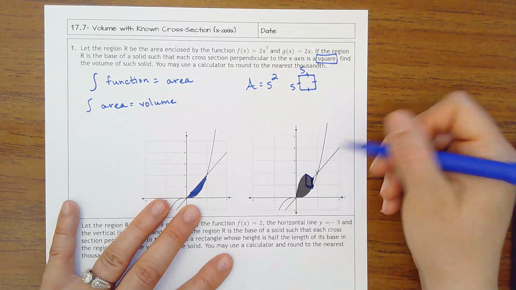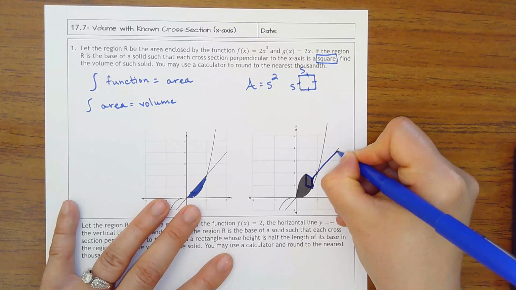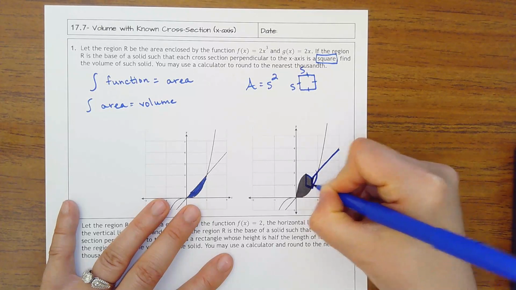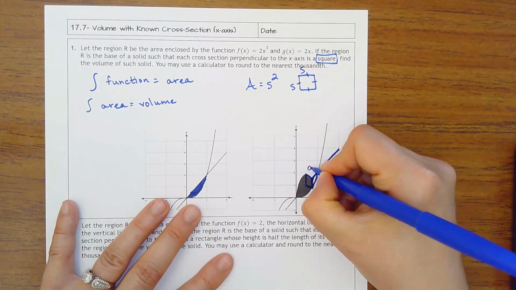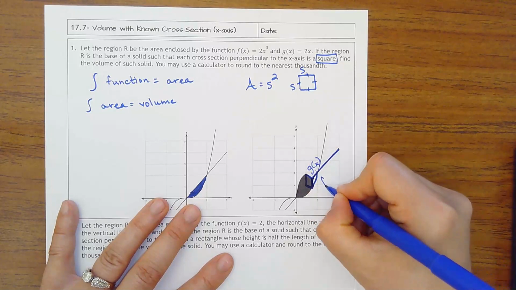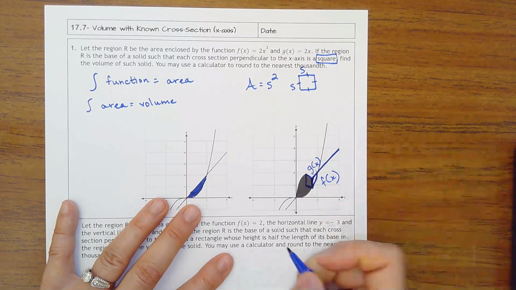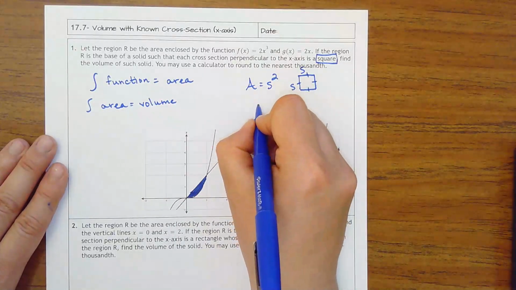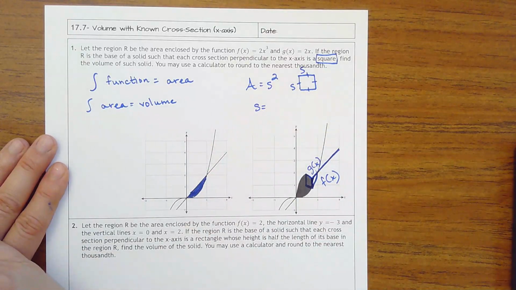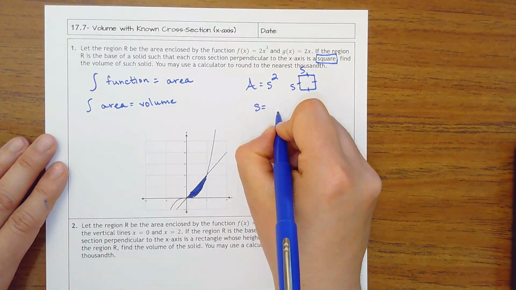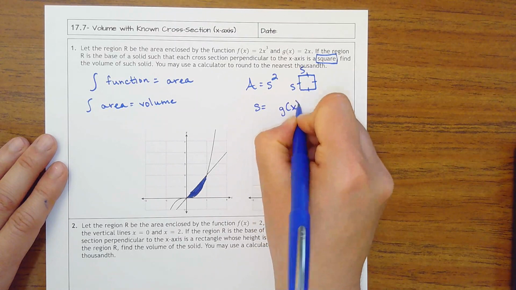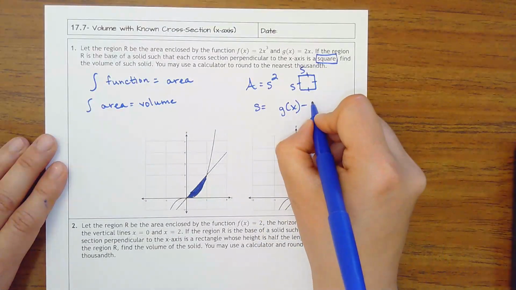So we want to do top line minus bottom line. And that was linear, which was g of x is on top, f of x is on bottom. So think about the side, I'm going to do s equals g of x minus f of x.